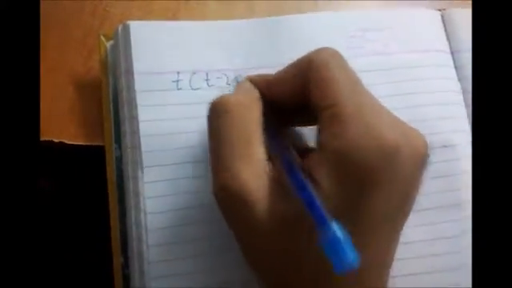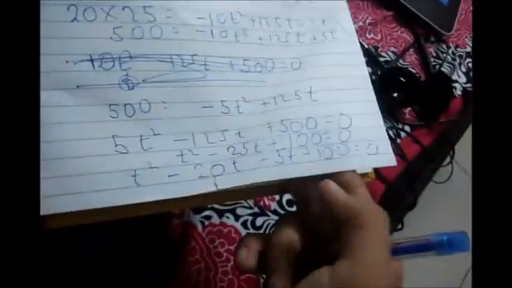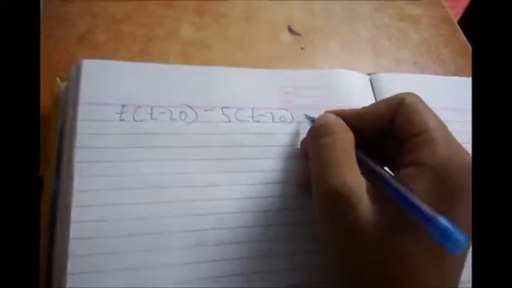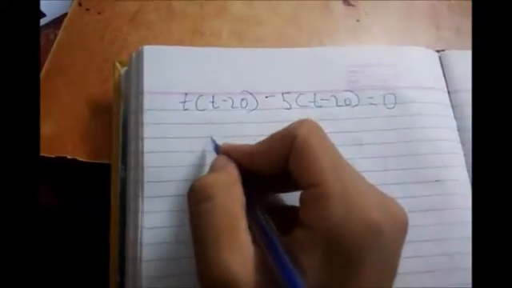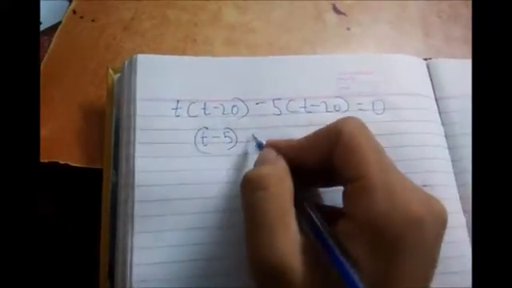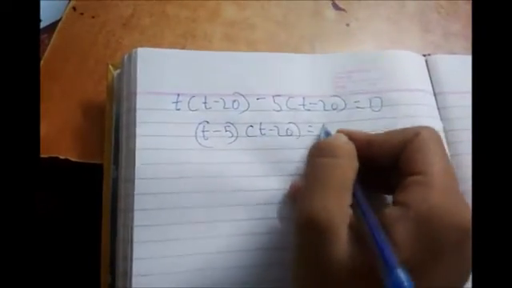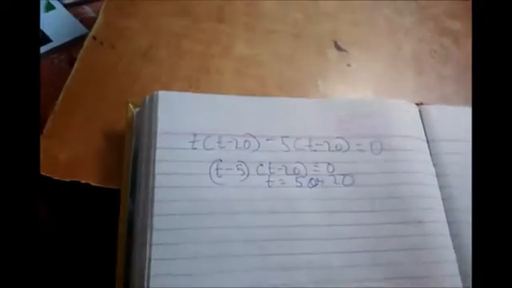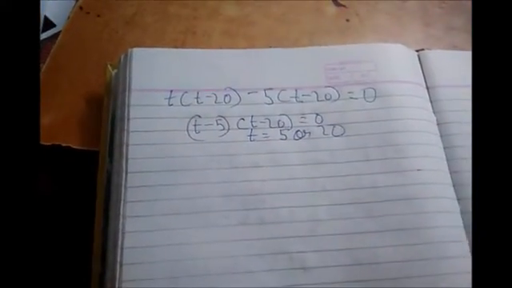We can get, t minus 20 over here, minus 5 times t minus 20 is equal to 0. So the equation was t minus 5 times t minus 20 is equal to 0. We can take t is equal to 5 or 20. So what value should we pick over here, 5 or 20?